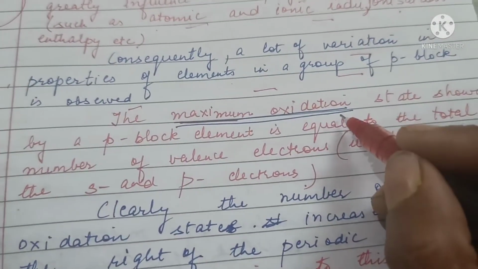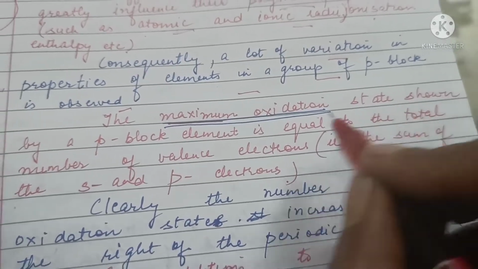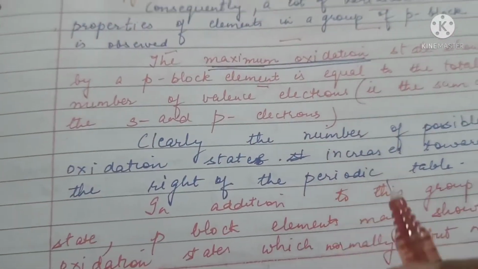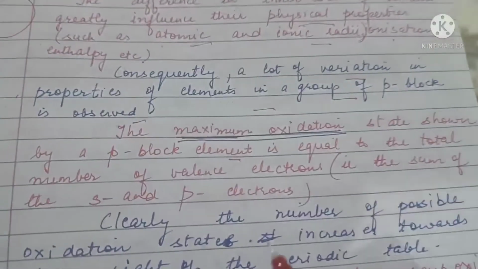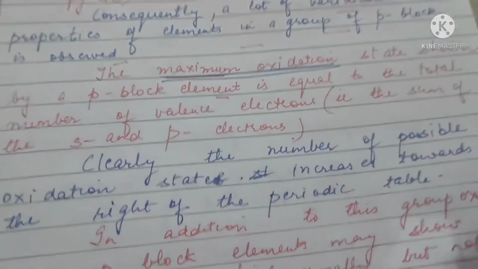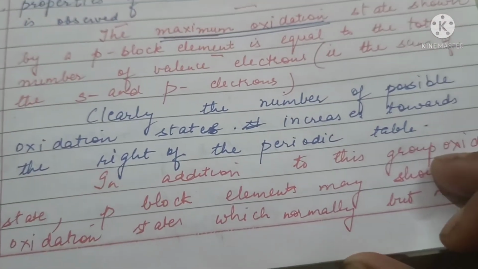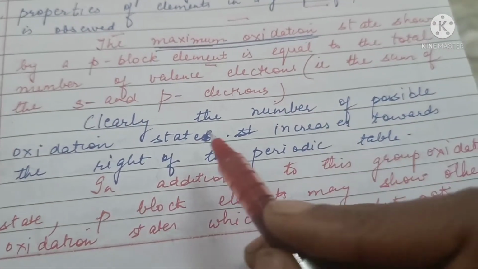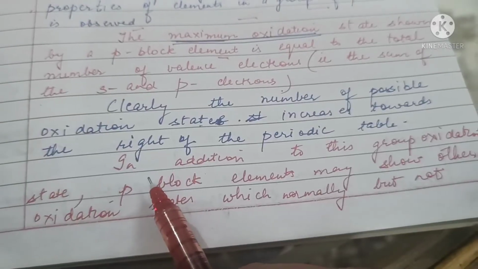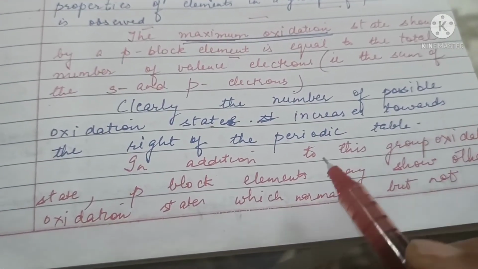Now, the maximum oxidation state shown by a p block element will be equal to the sum of the s and p electrons, the total number of valence electrons. So, the number of possible oxidation states increases towards the right of the periodic table.